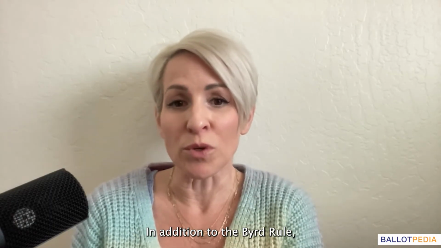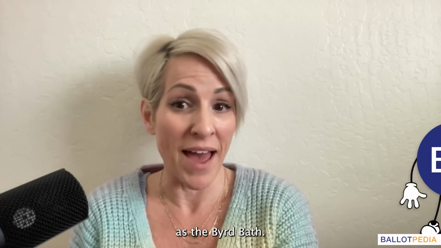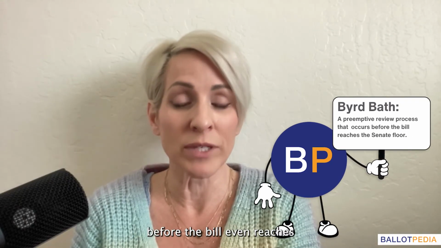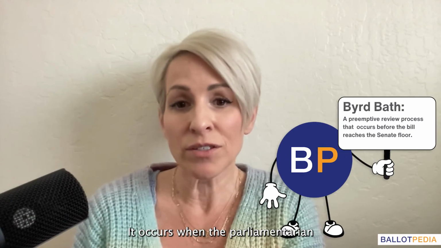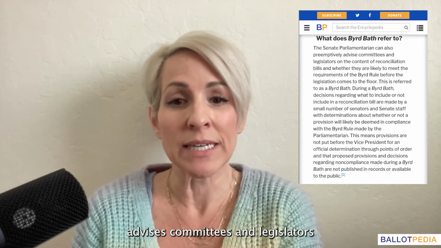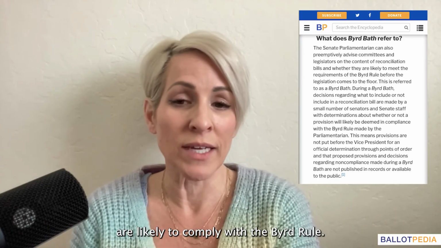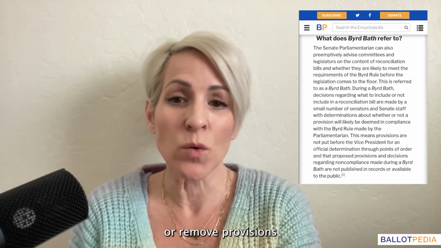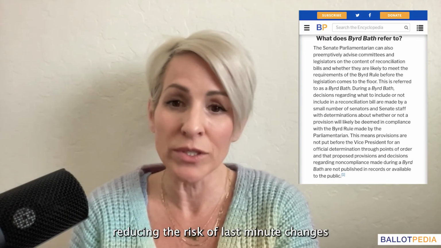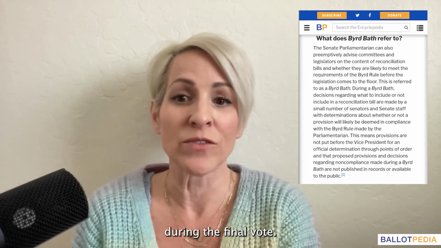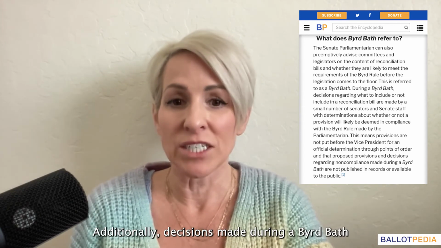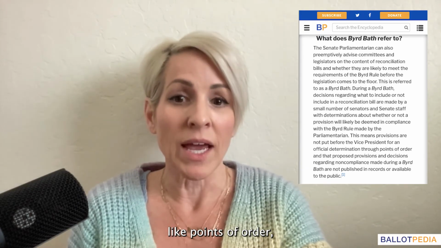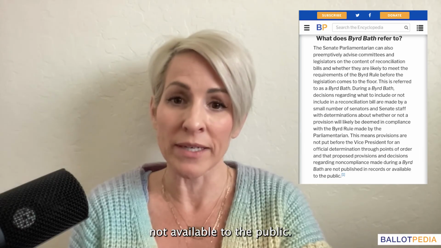In addition to the Byrd Rule, there's also something known as the Byrd Bath. Byrd Bath is a preemptive review that may occur before the bill even reaches the Senate floor. It occurs when the parliamentarian advises committees and legislators on whether provisions are likely to comply with the Byrd Rule. This allows lawmakers to revise or remove provisions early in the process, reducing the risk of last-minute changes during the final vote. Additionally, decisions made during a Byrd Bath are not part of any official record, like points of order, and as such are not available to the public.